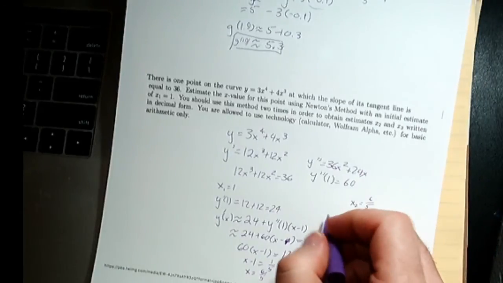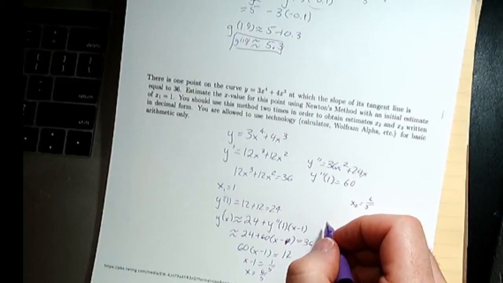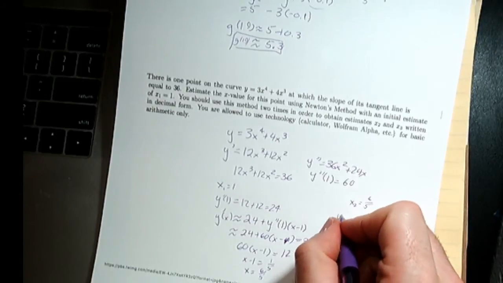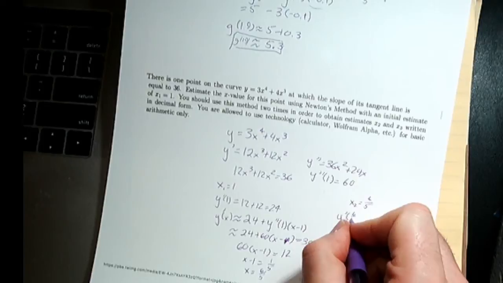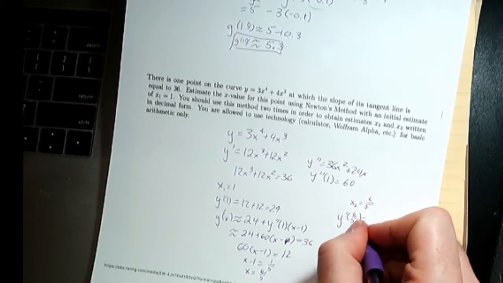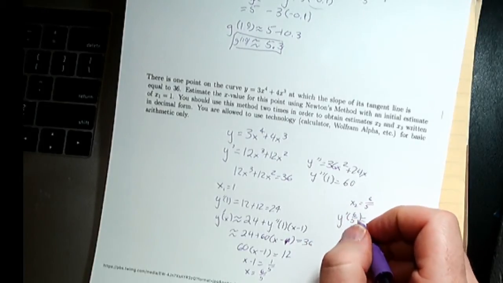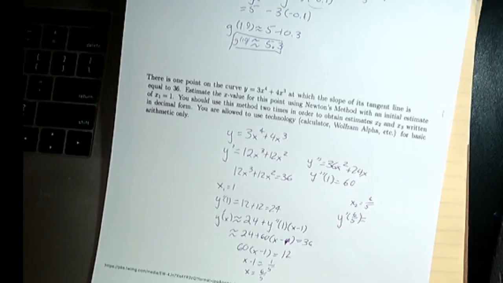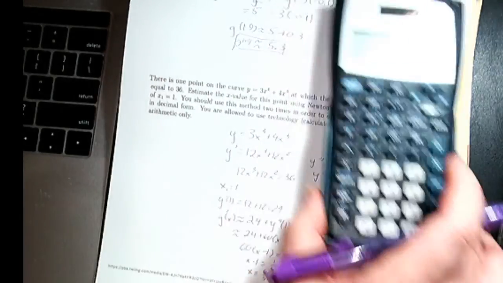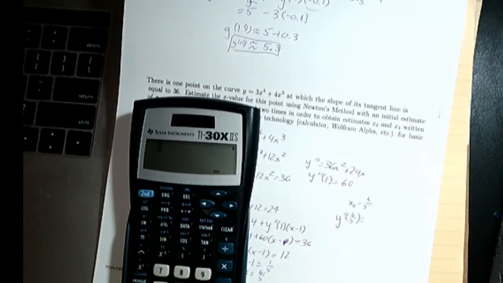How close are we? Well, what's y prime of 6/5? At this point it's probably worth using a calculator. It says you're allowed to use technology for basic arithmetic only, so that's fine. I've got a calculator here for some basic arithmetic only. So 6/5 is 1.2.